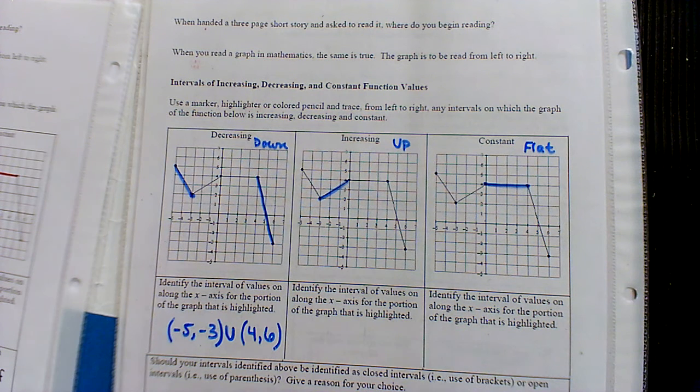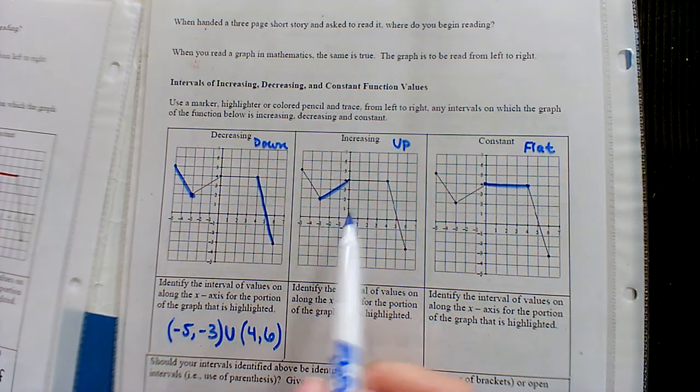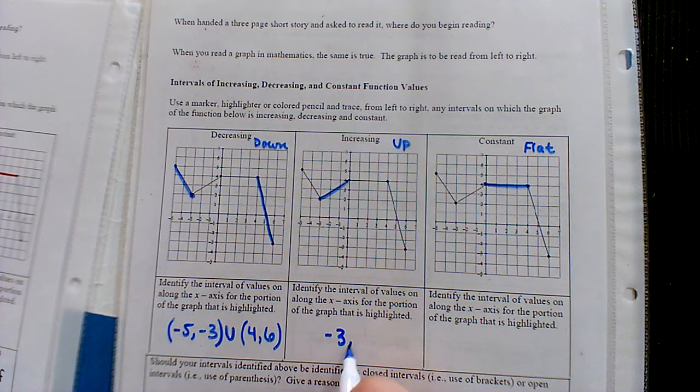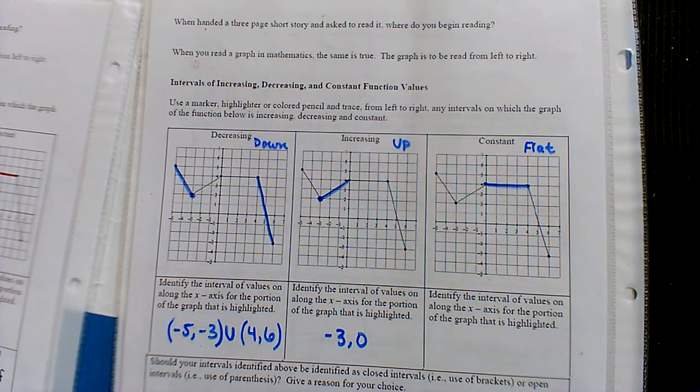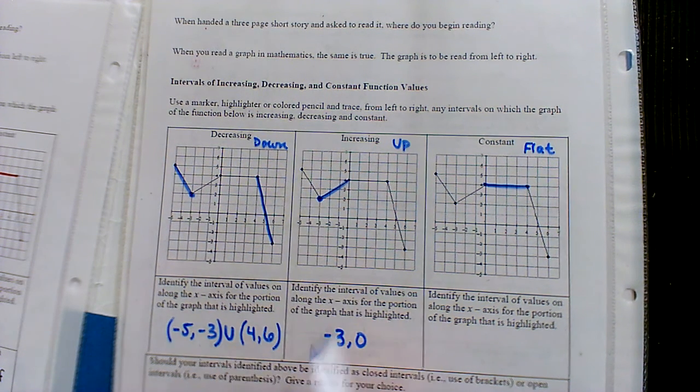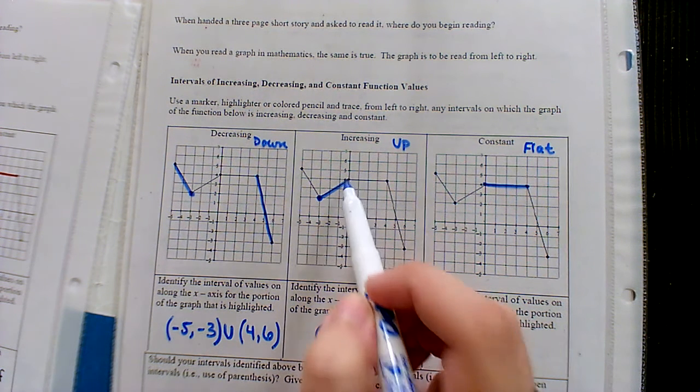All right, let's go ahead and try the next one, increasing. So we identified -3 to 0, and that's the only one. Are you actually increasing at -3? If you were to stand right there, are you traveling up for sure? No, because you're changing direction, right? So parenthesis. What about at 0?